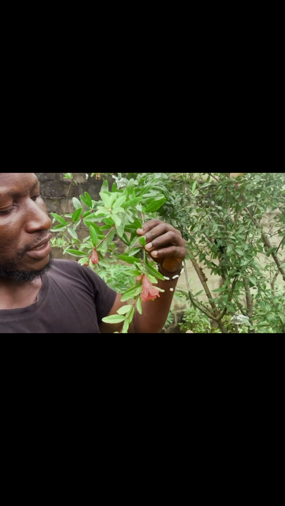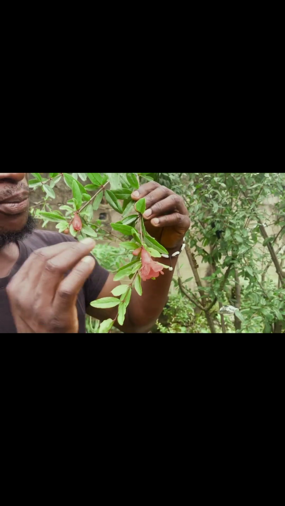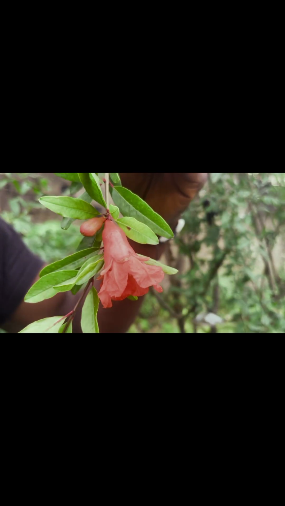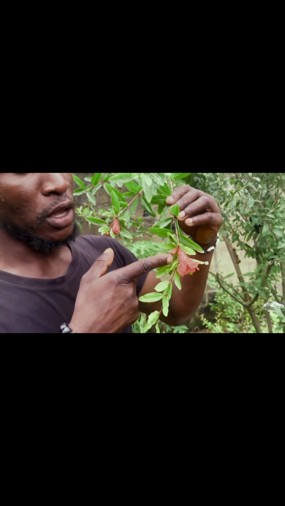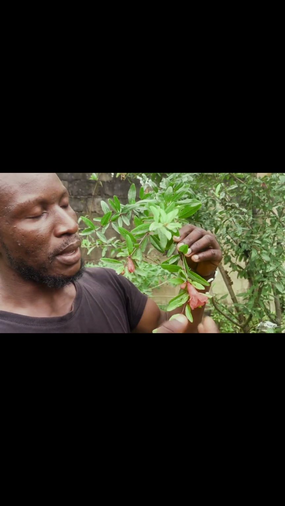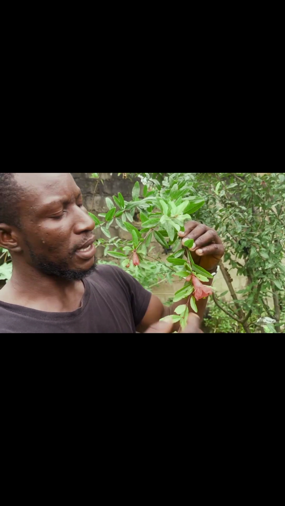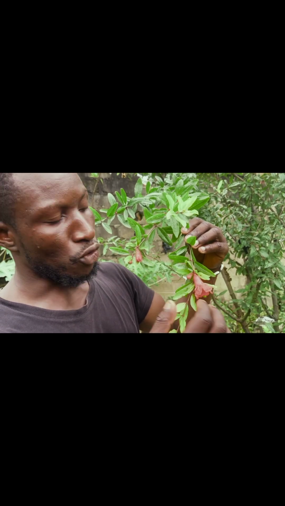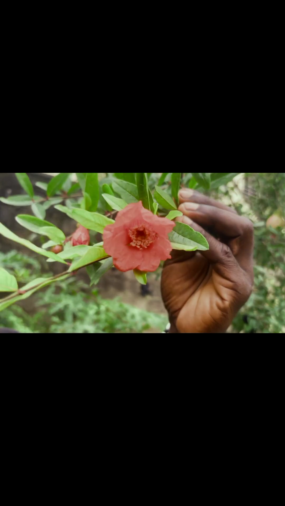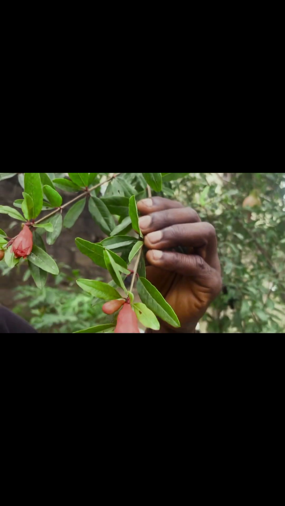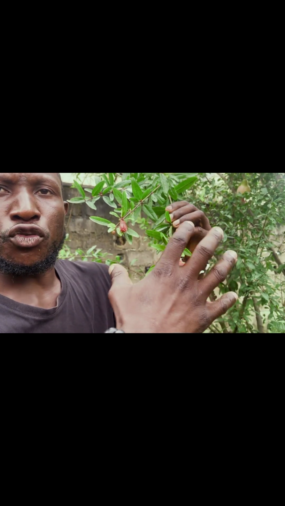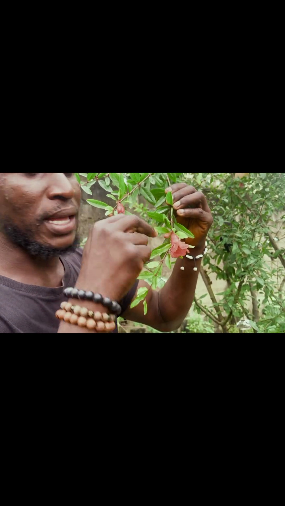On the same branch, you can see a female flower. A female flower at the bottom looks as if it's pregnant. Look at this side, it's raised. This is where the fruit forms from. From this point, the fruit will start forming. Once the pollen is carried by butterflies or by ants or by bees and pollinates this one, this part will start increasing and rising to form the fruit. So this is where the fruit forms from and not from here.